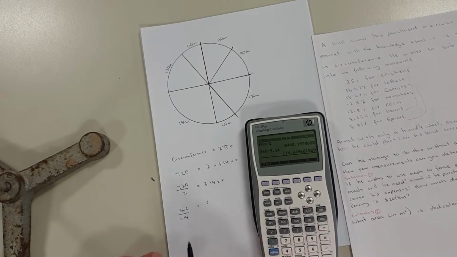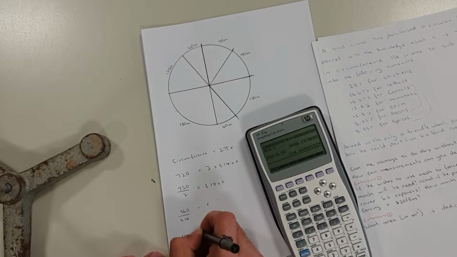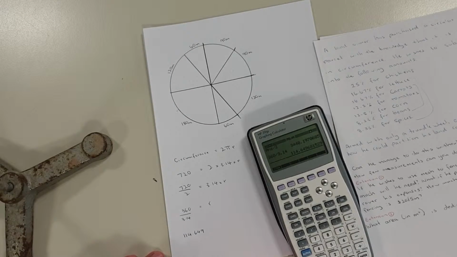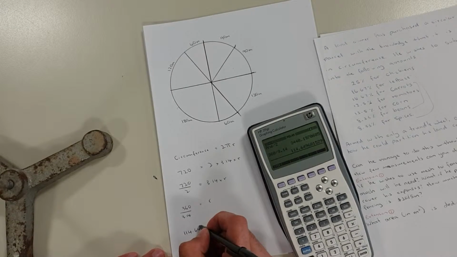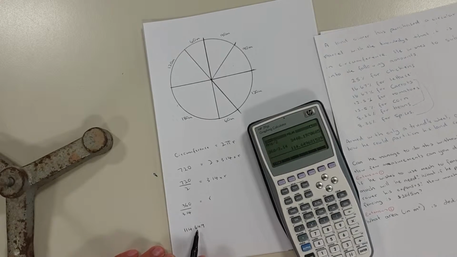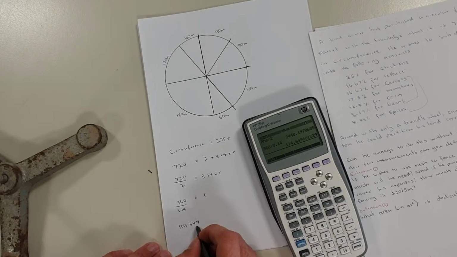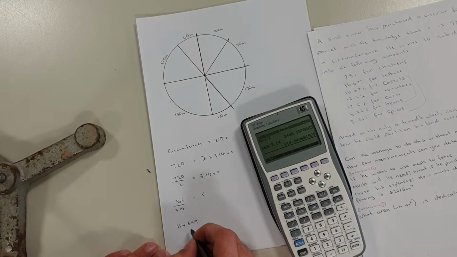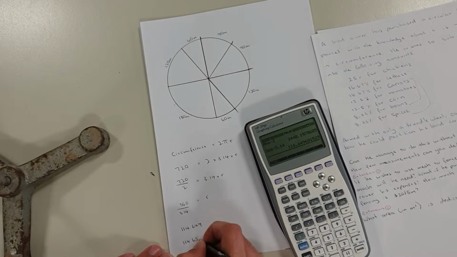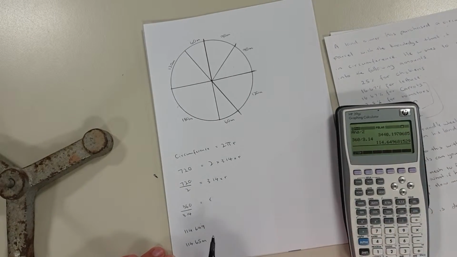114.649. So let's write down 114. Now we only want up to the hundredths, which is this second digit past the decimal. So we don't need the 9, but it does help us know whether to round up or down. Because it's 5 or more, this 4 then bumps up to 114.65, and that's meters. So his radius is 114.65 meters.